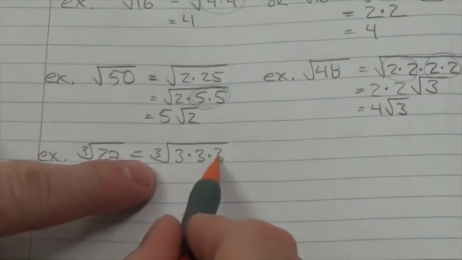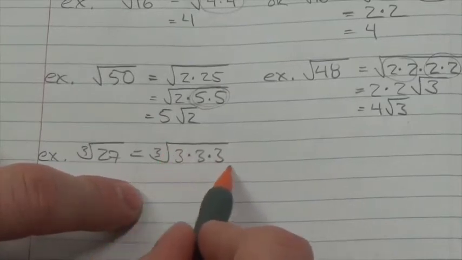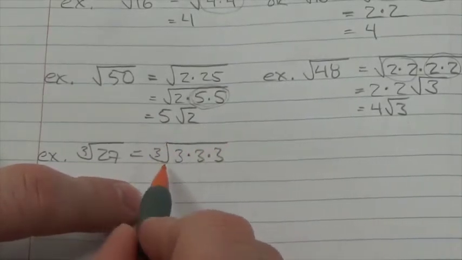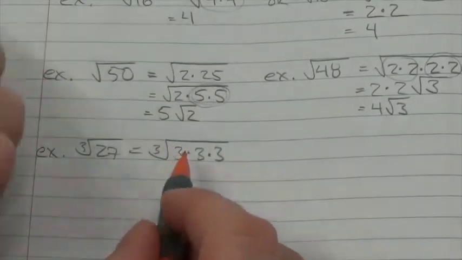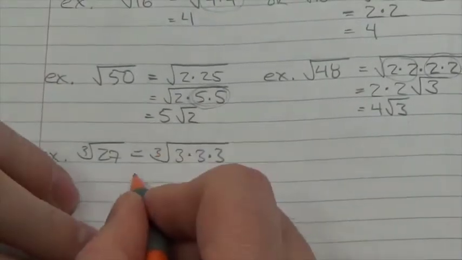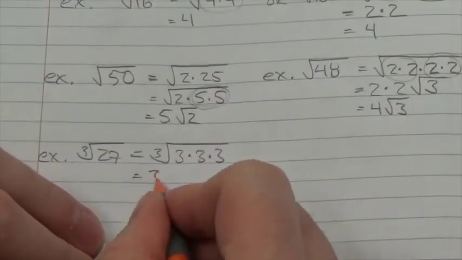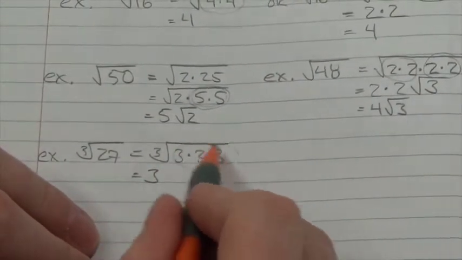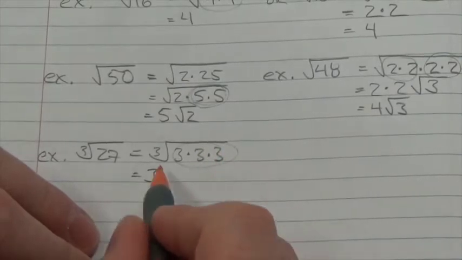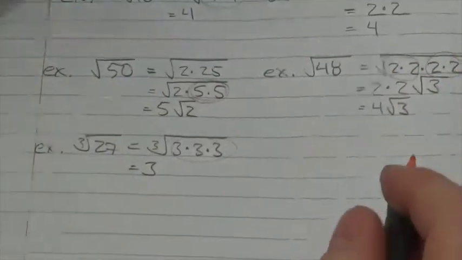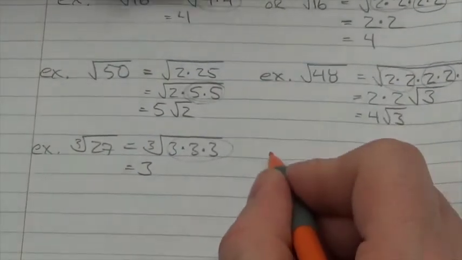In a cube root, I know that to get volume, I need a triplet of those sides. So there they are, length, width, height. But I know they're all the same, and so the question is just asking what's the side length of the cube, so the answer is just 3. And because there was nothing left over in the radical, I don't write it anymore. It's done. The answer is just 3. Okay? But let's compare that.